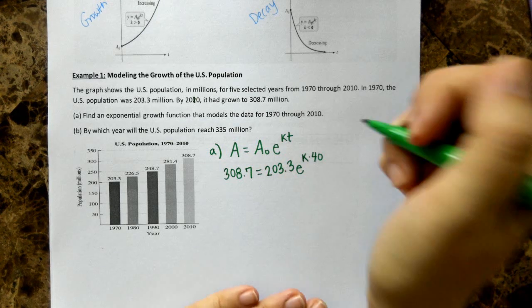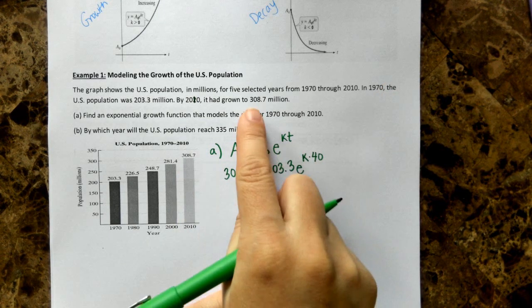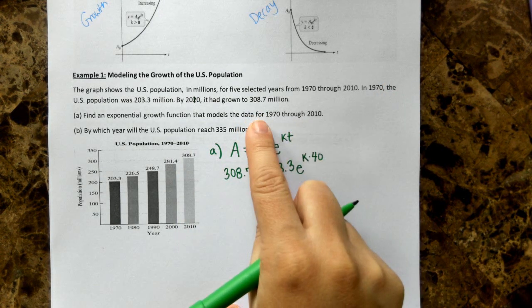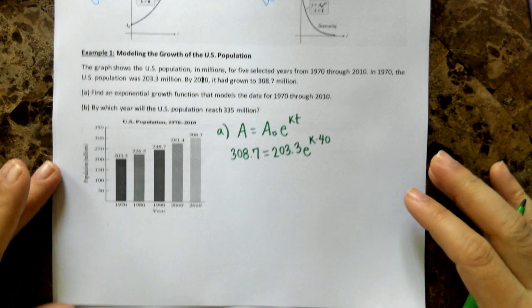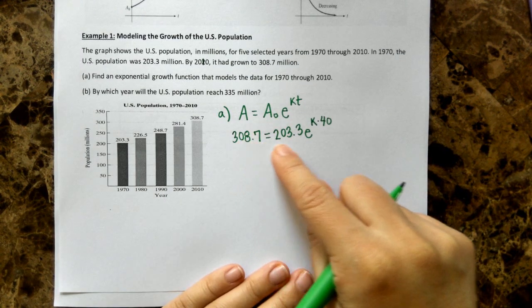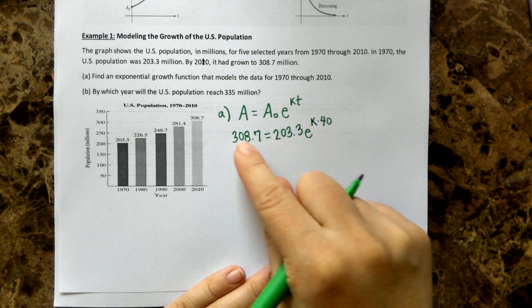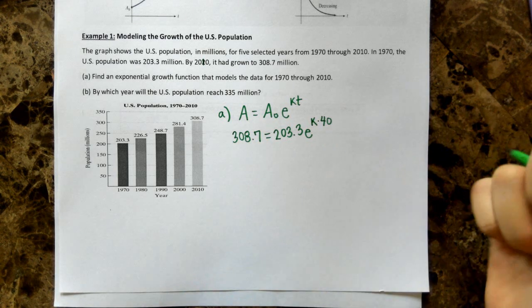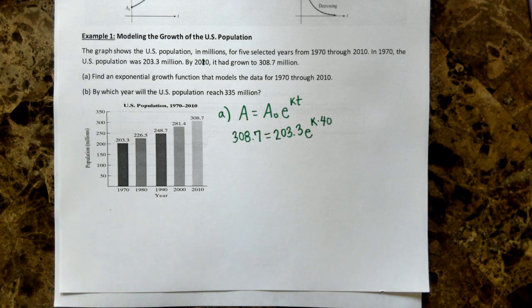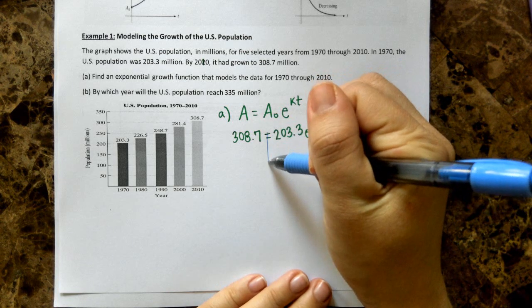Okay, because 2010 minus 1970 is 40. Now, I have pretty much everything figured out. I just don't know what K is. So all we have to do now is solve for K. So I have an equation, and I'm going to do just that.